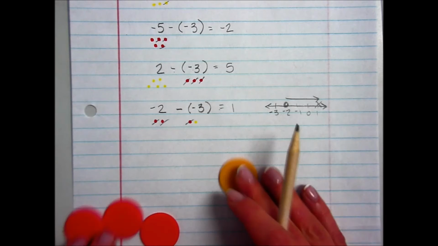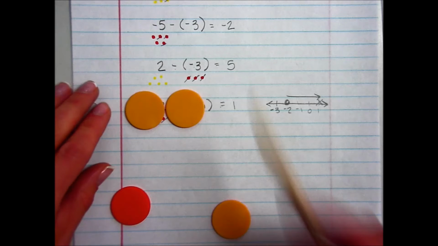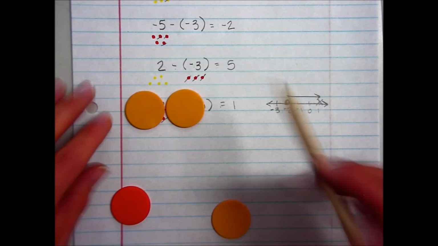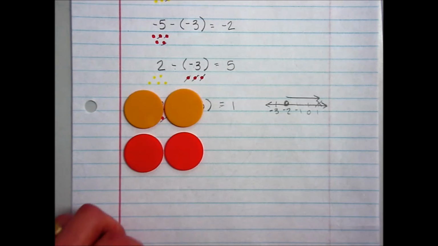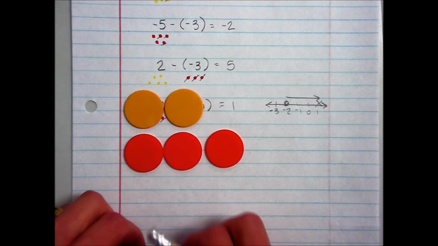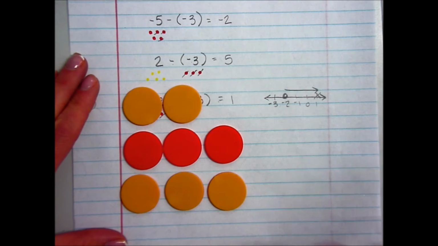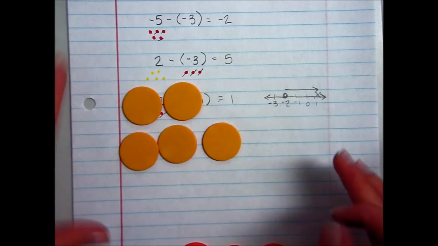Because remember we started with 2, but we had to take away a -3, but we didn't have a -3, so we had to add in 3 negatives, and we had to add in 3 positives so that we could take away the 3, and that's why we ended up with 5 yellows.